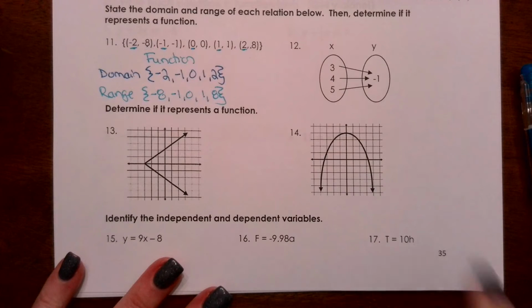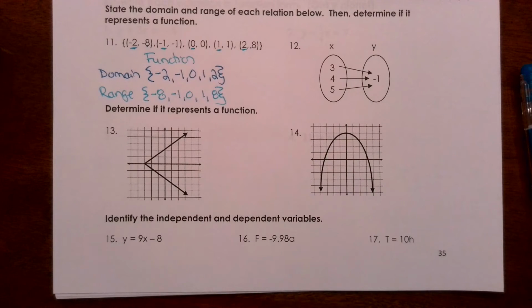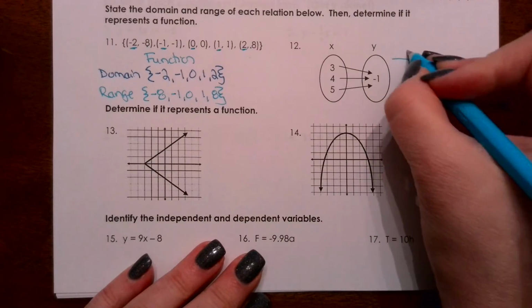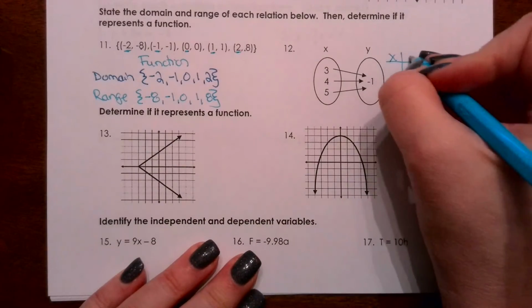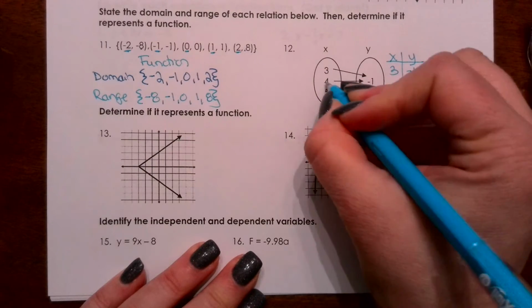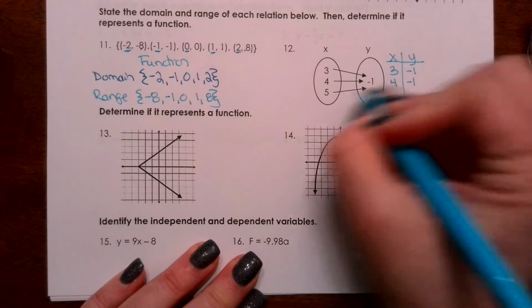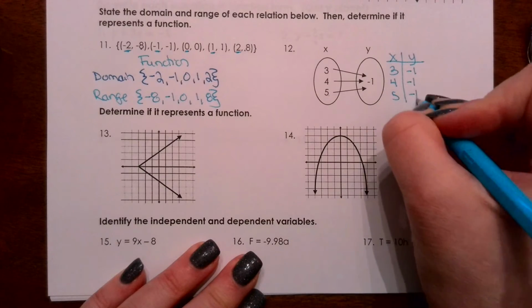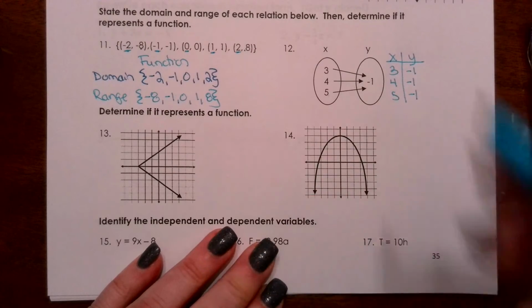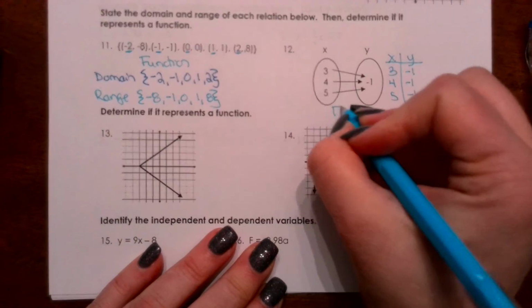Alrighty, let's look at 12, this mapping diagram. As I had said in the last video, I don't tend to love mapping diagrams, so I make them into a table of values. It just works better for me visually. So I'm going to put my 3. 3 goes with -1. 4 actually also goes with -1. And 5 goes with -1. When I look at my x values, they're all different. So this is a function.